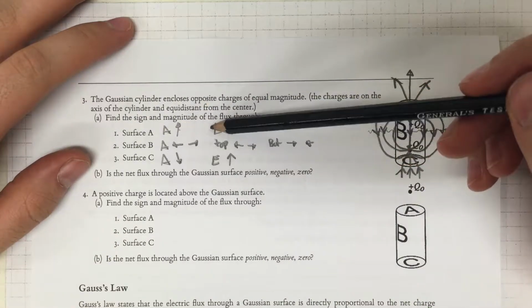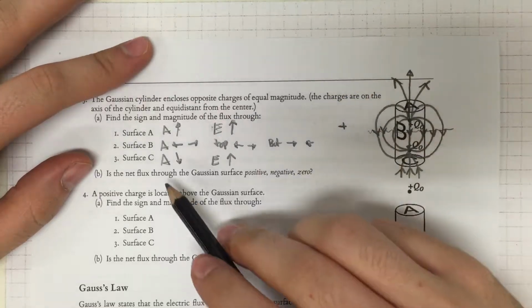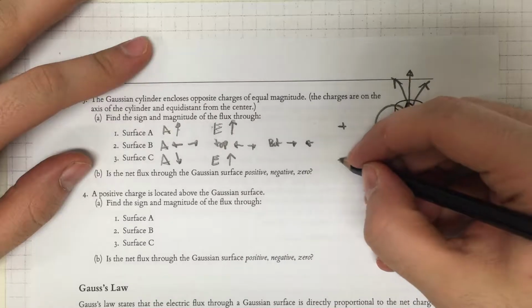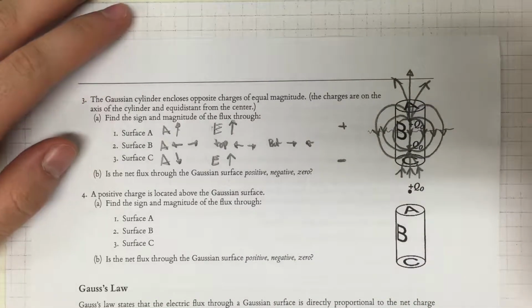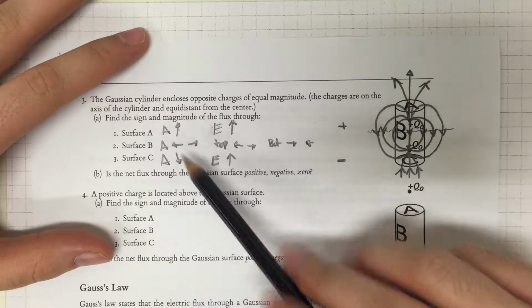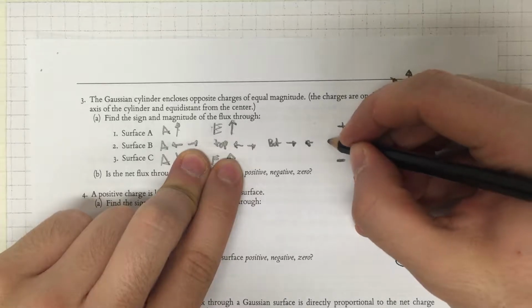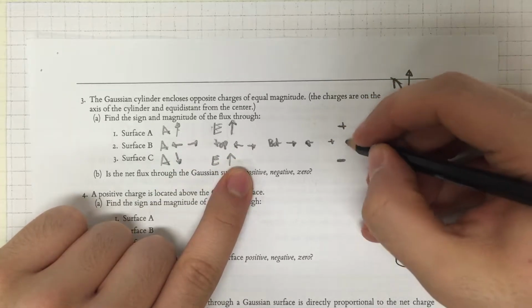For A and C, they're in the same direction, so that's going to be positive. Let's see, A and E are in opposite directions, so that's going to be negative. Now, what about the flux through surface B? Well, in the top half, we'd have positive, and in the bottom half, we'd have negative.